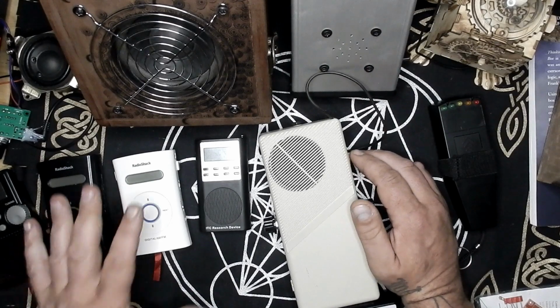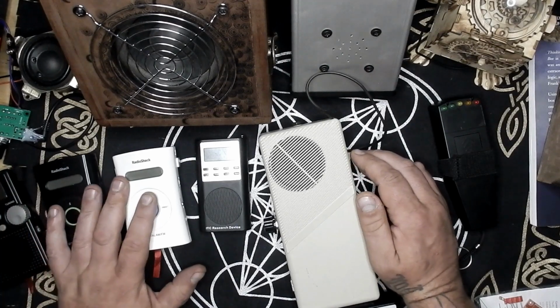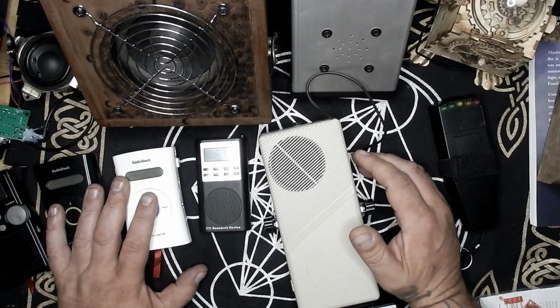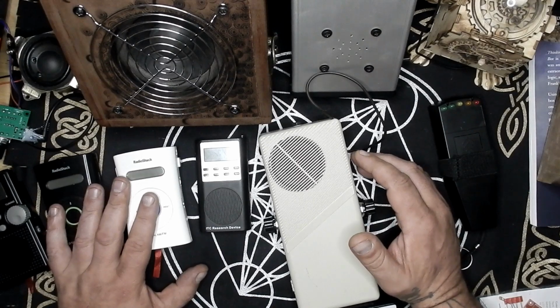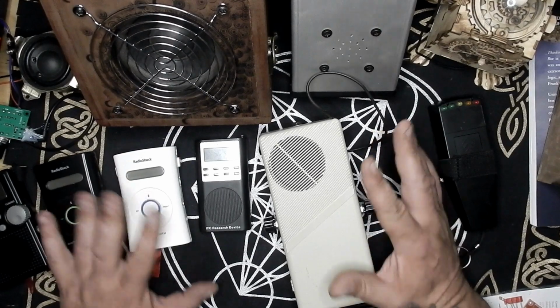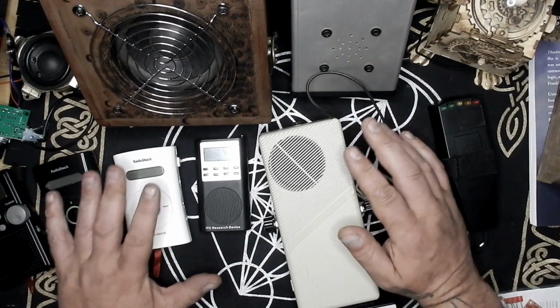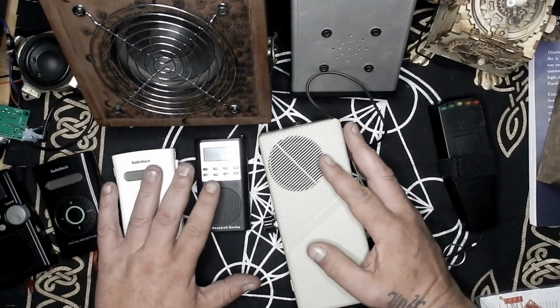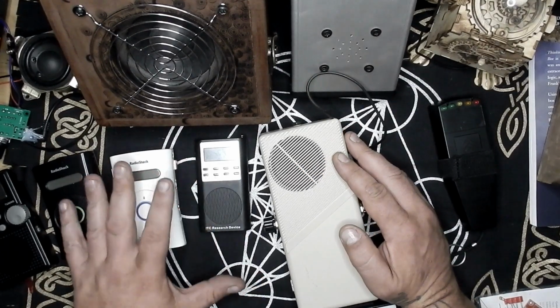So when you're using the Ghostboxes, you always have to do your sessions, your paranormal sessions, your ITC sessions, which is instrumental trance communication, which is more of what I do.